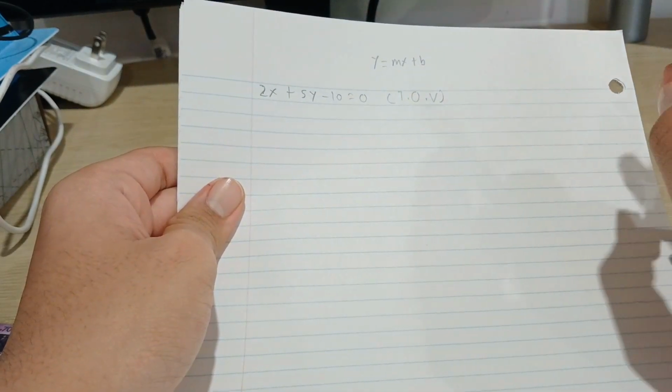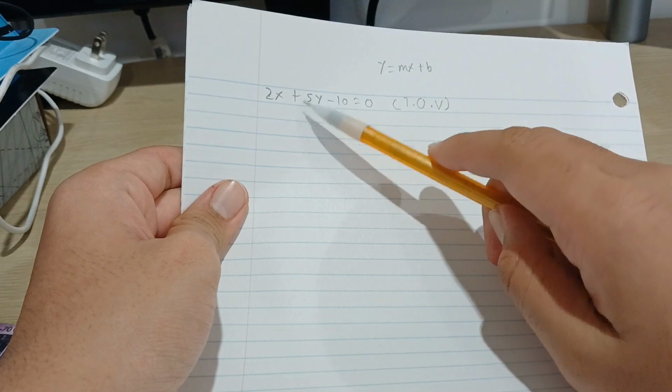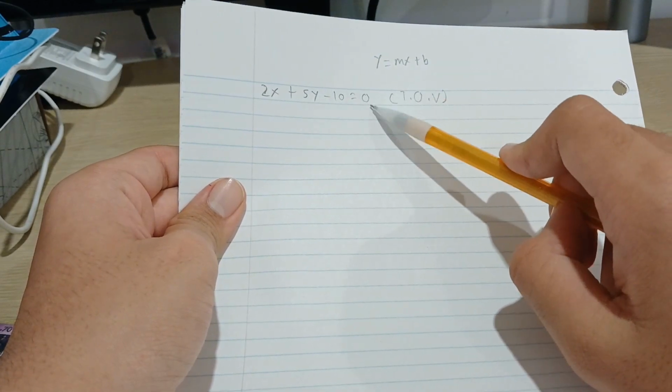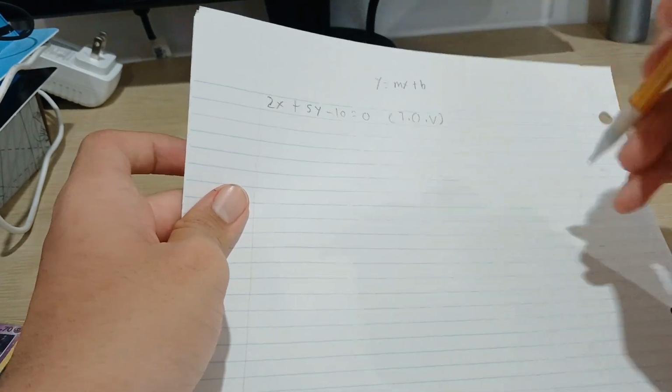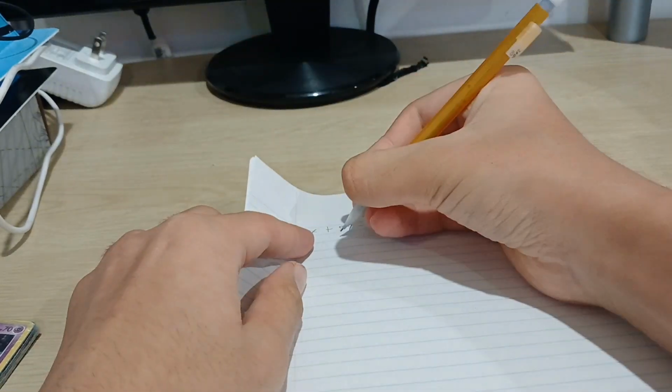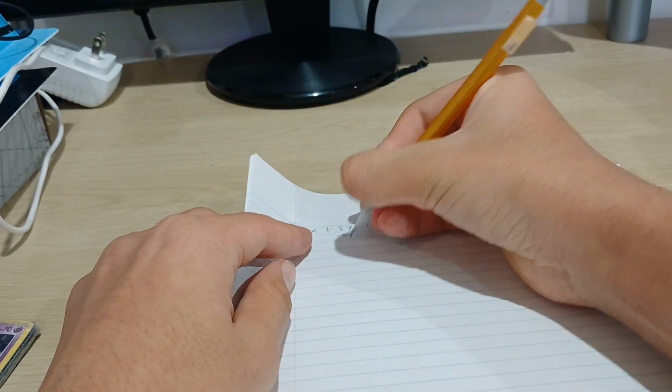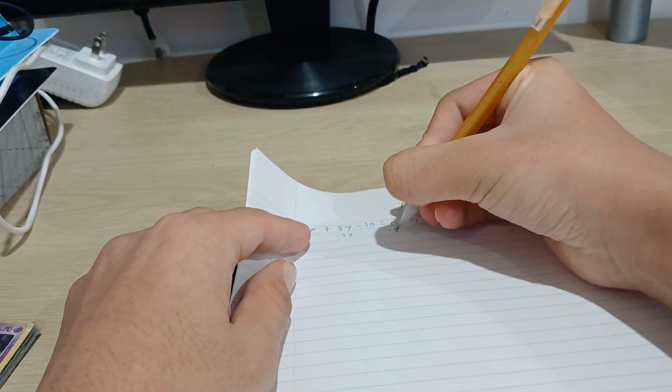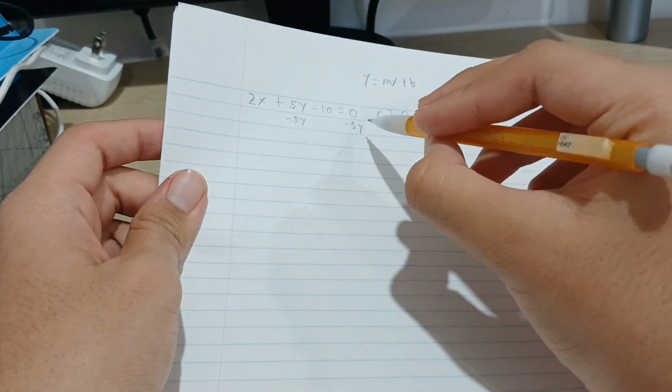So what we have to do in this case is change this into slope-intercept form. We want this 5y to be on this side. Since it's adding 5y, we have to subtract 5y on both sides, which means the 5y cancels out the 5y.